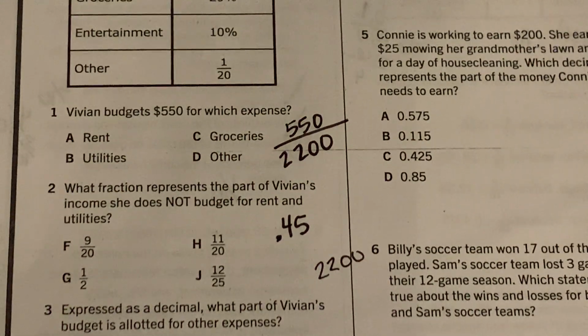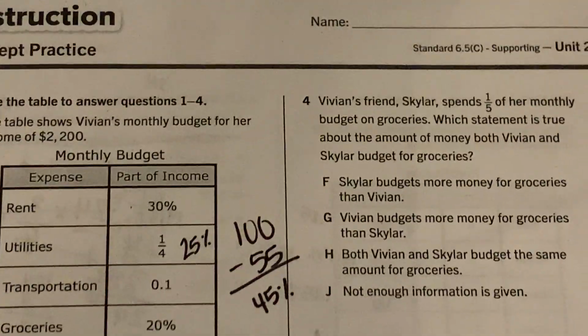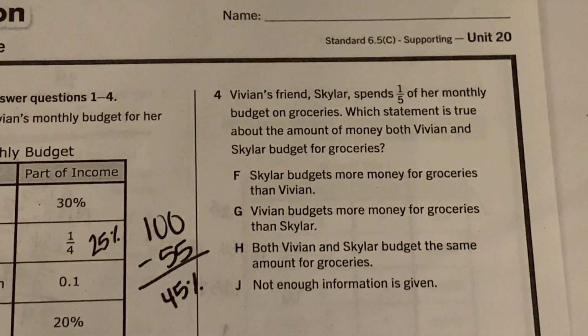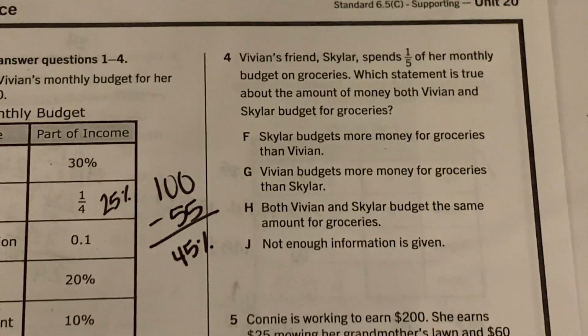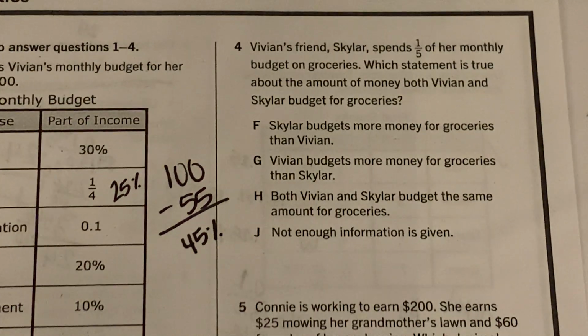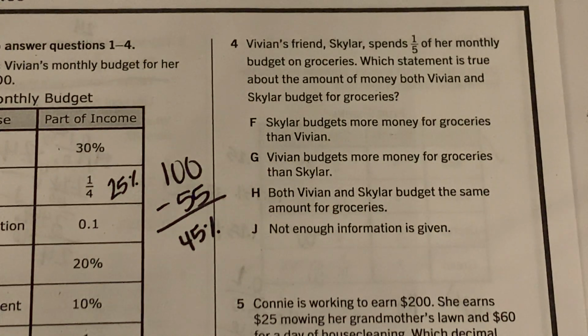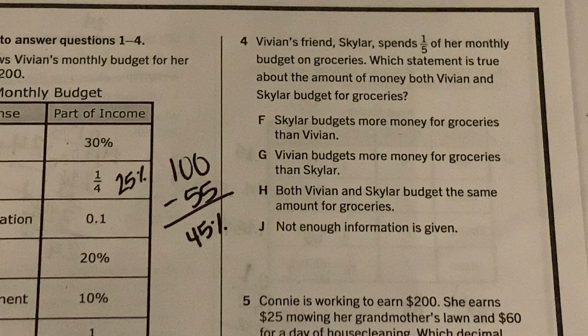Number 4. Vivian's friend, Skylar, spends 1/5 of her monthly budget on groceries. Which statement is true about the amount of money both Vivian and Skylar budget for groceries?